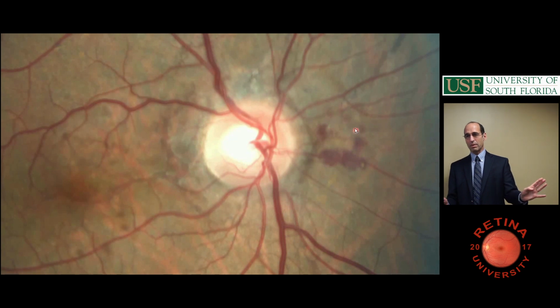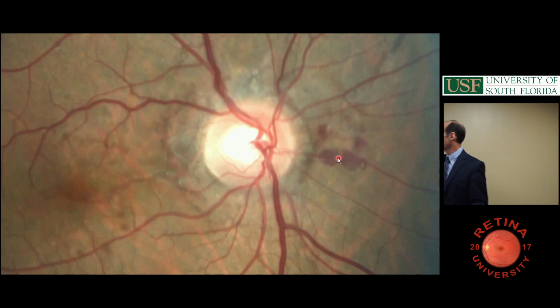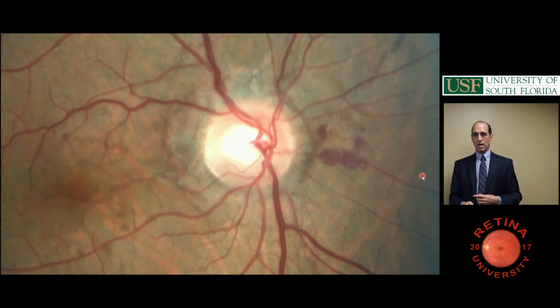And that's it for RPE and Bruch's membrane. Not a lot on Bruch's membrane. And this person has a neovascular membrane over here, which is very common in angioid streaks, but it's not foveal, so we just leave it alone.